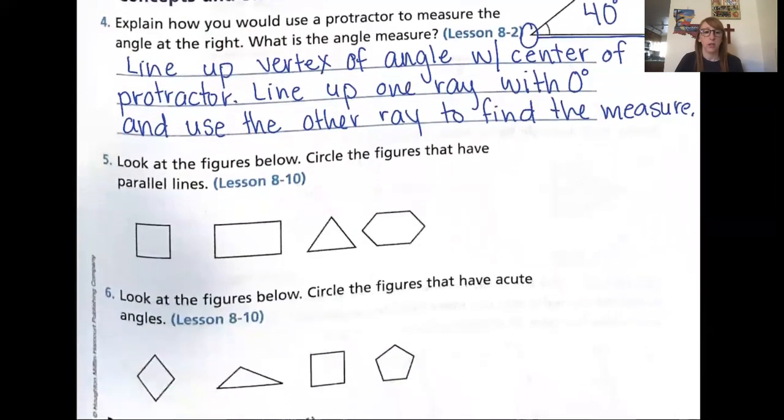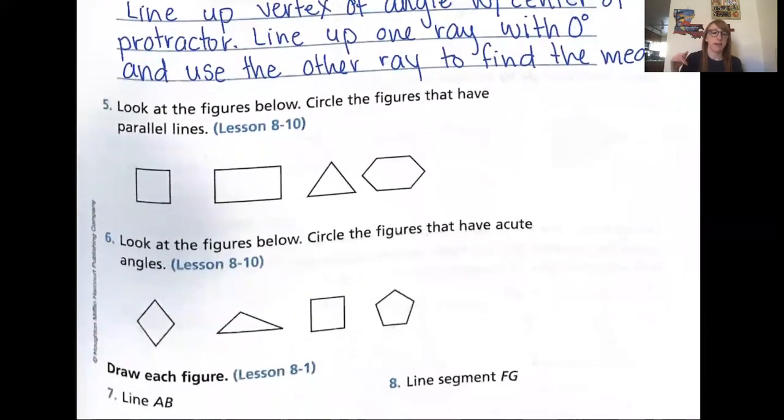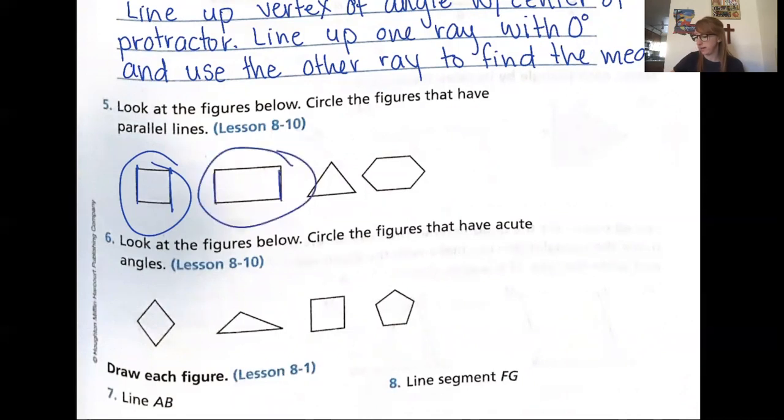Okay, looking at these figures below, and 5 and 6, we're doing kind of the same thing. We're going to circle the figures that have parallel lines. So we're looking, a square has parallel lines. It doesn't ask how many it has, so we just want to circle all the ones with parallel lines. So we've got parallel lines here with a rectangle, no parallel lines with a triangle, none of them, they all touch at one point. And then we have parallel lines with this six-sided figure there and there. There's more, but we just want to find one set of parallel lines for this question.